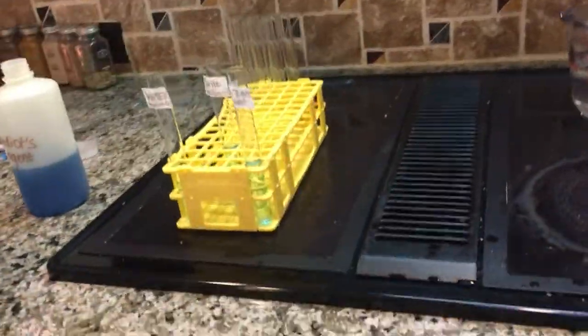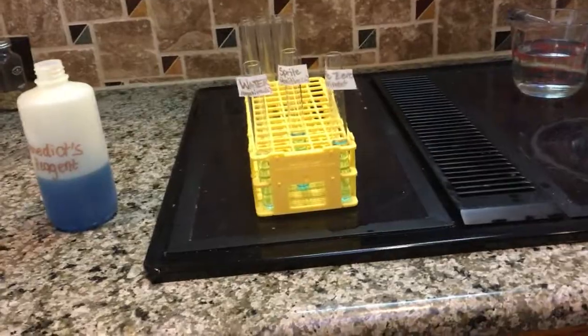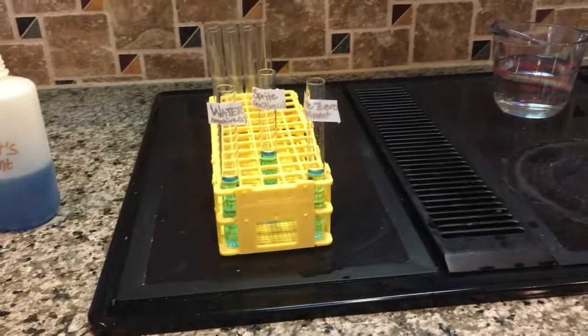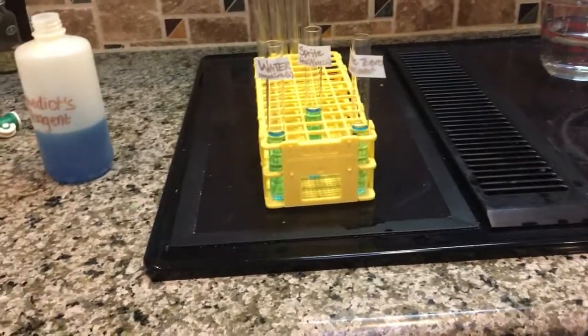Now we must boil them to see the reaction take place, to find if the substance has sugar. Now we're going to go to the time lapse of boiling each and every single substance.